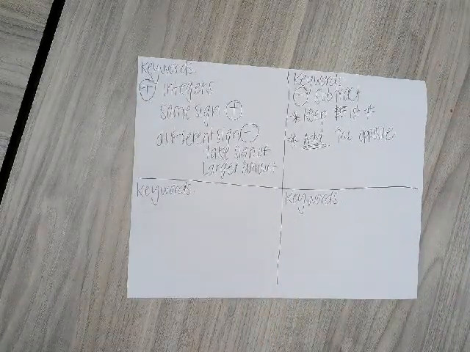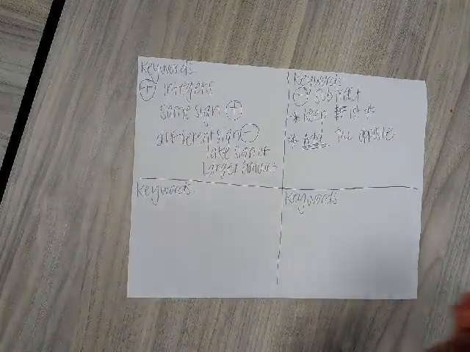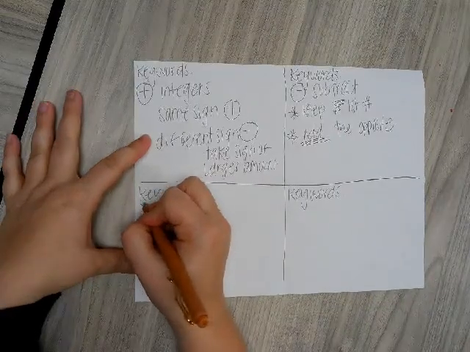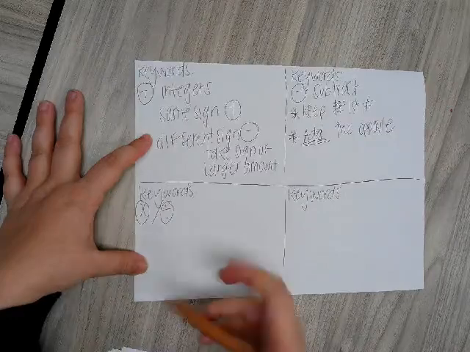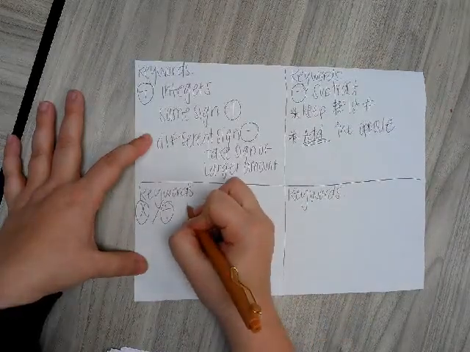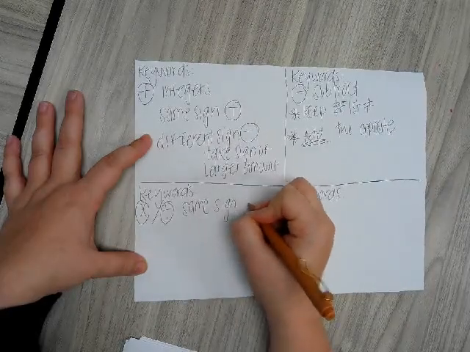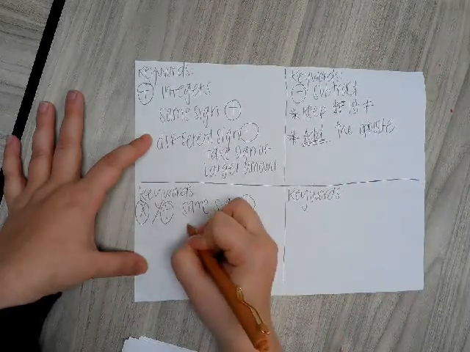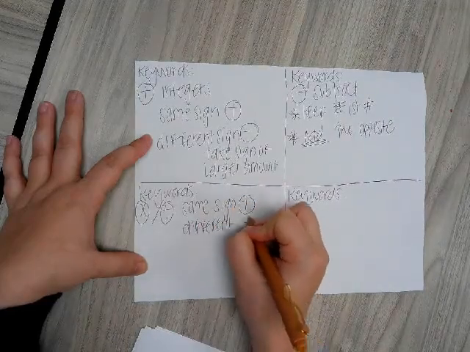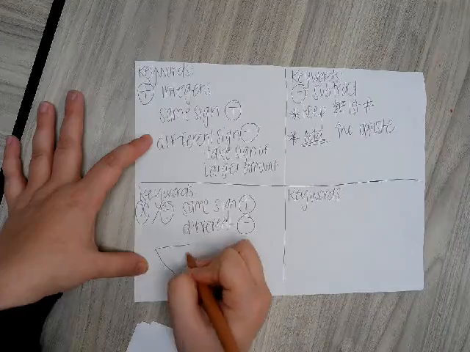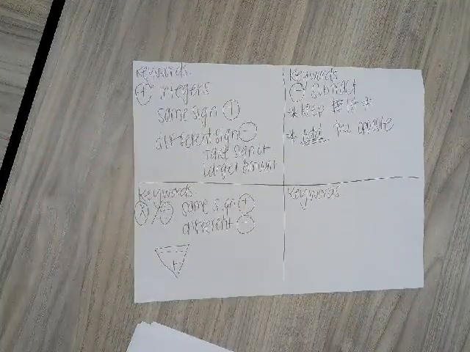So, subtracting integers is the same thing as adding the opposite. Then multiply or divide integers. If we multiply or divide with the same sign, that's a positive. Different signs, it's going to be a negative. And I like to use this triangle right here to help me.